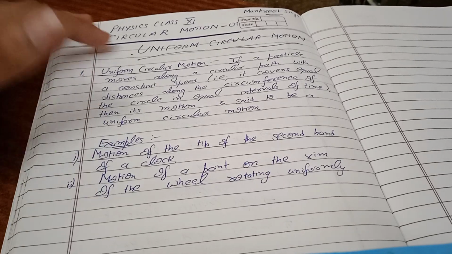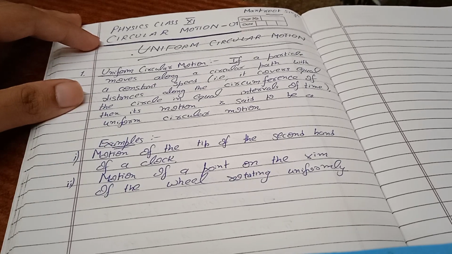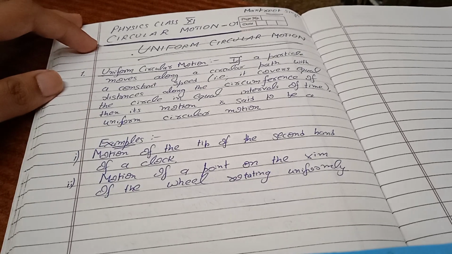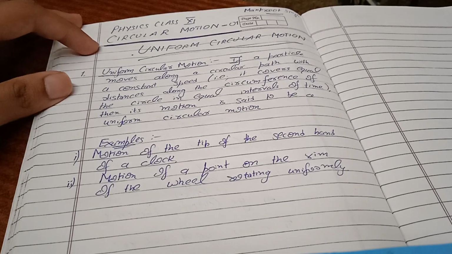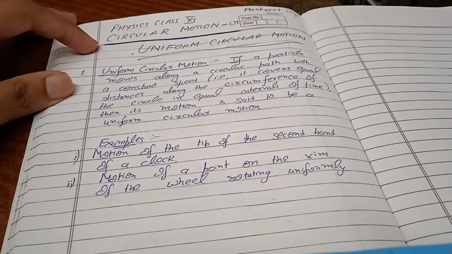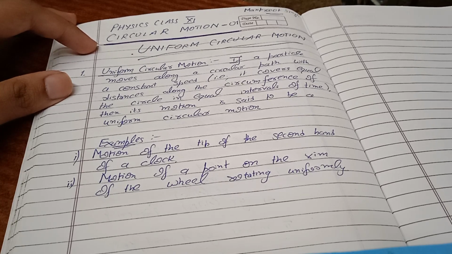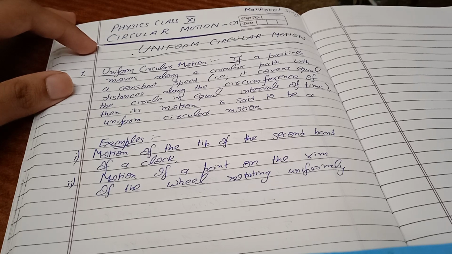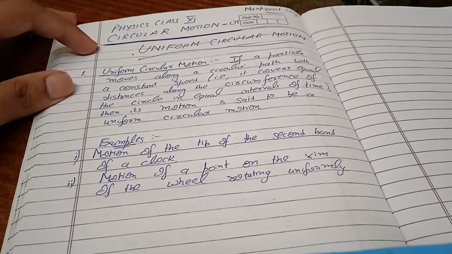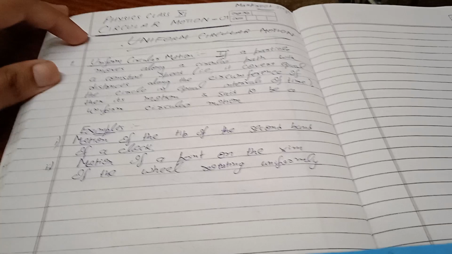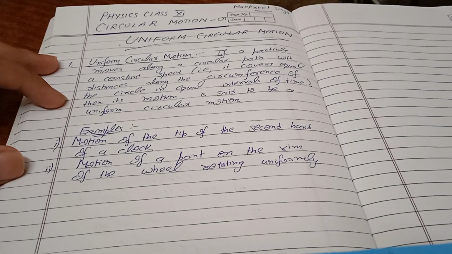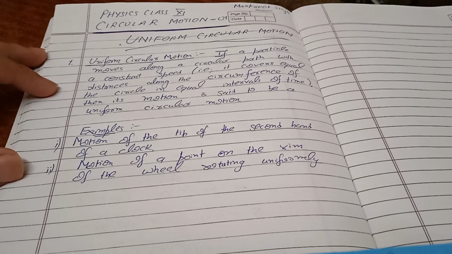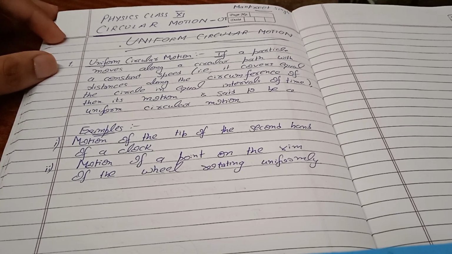And there are many examples of uniform circular motion. Some of them are written here. Motion of the tip of the second hand of a clock is an example. Motion of a point on the rim of a wheel rotating uniformly is also an example of uniform circular motion. So now we should study what uniform circular motion actually means.